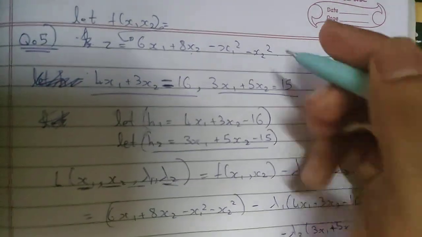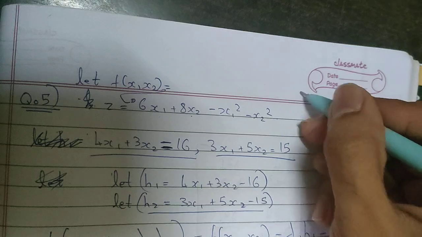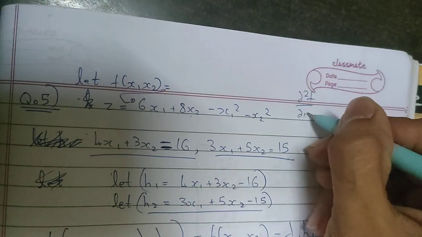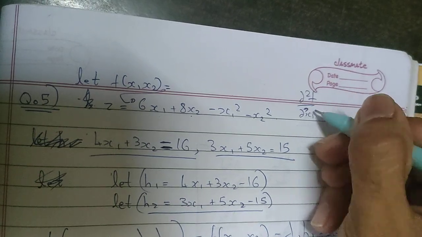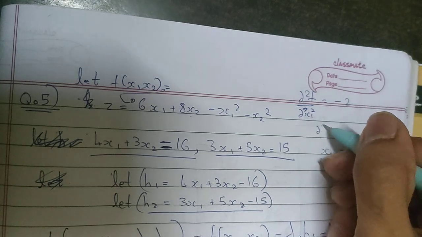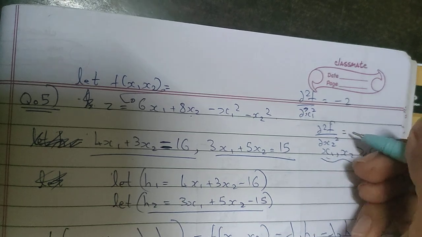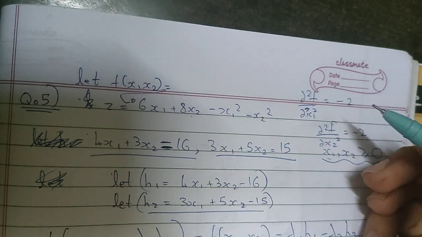Now we can just calculate this from the previous page. Our function is this, no? So now if we differentiate this with respect to x1 twice, x1 square, we get minus 2, and if we do the same with respect to x2 twice, we again get a minus 2, if you see.